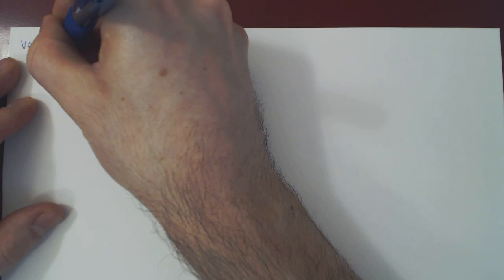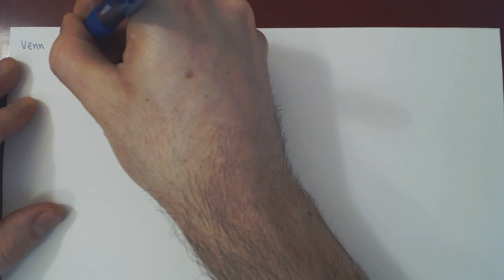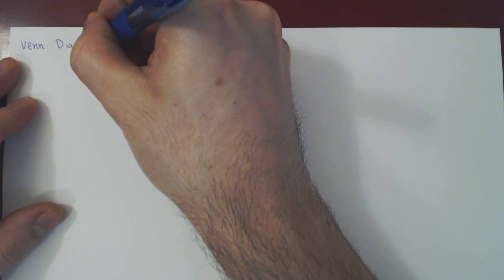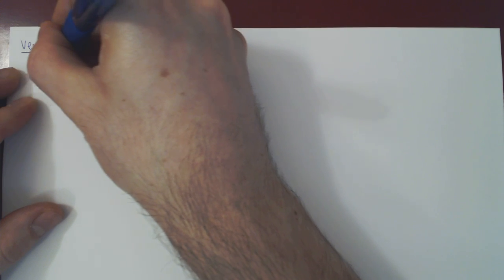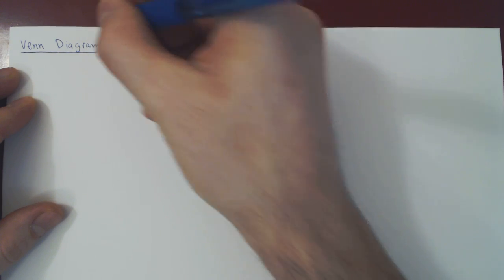So let's consider an example for each of our basic operations: union, intersections, complements, and subtractions. So the idea of a Venn diagram.